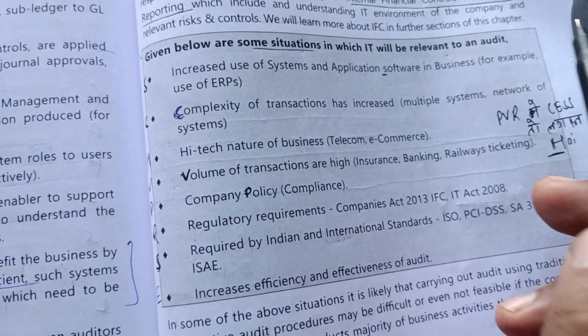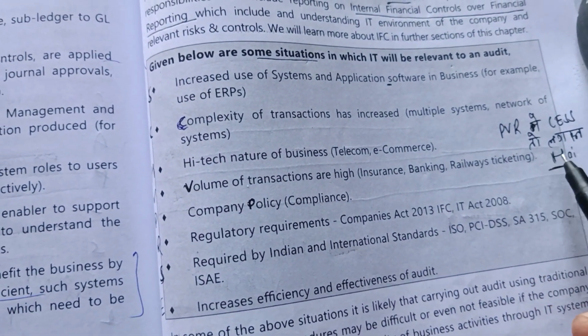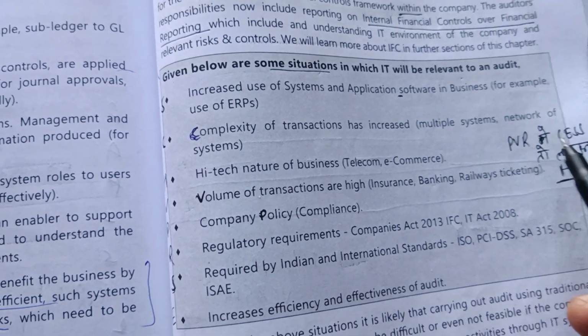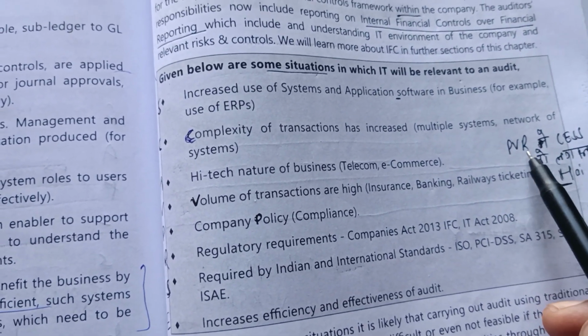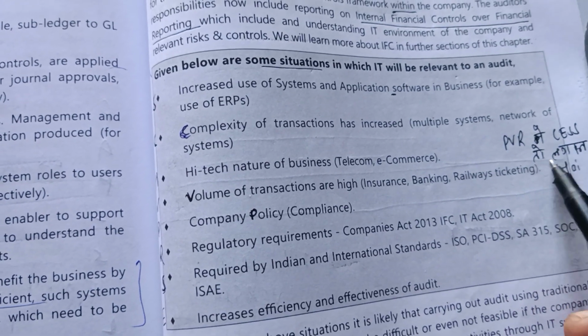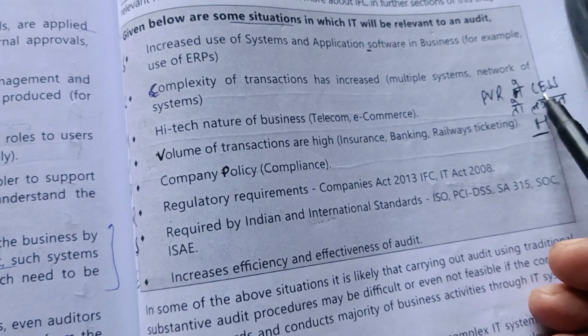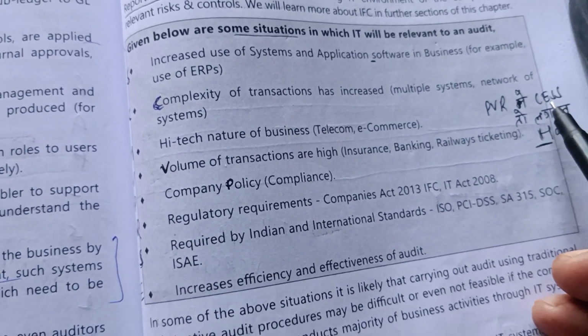Its mnemonic code is PVR, like PVR cinema. It's one of the cinemas in Bollywood. PVR, then two Es, then two Ss, to be remembered like the education sections.